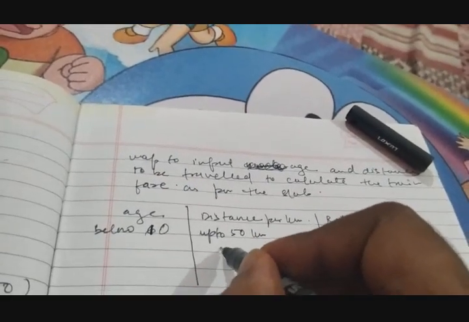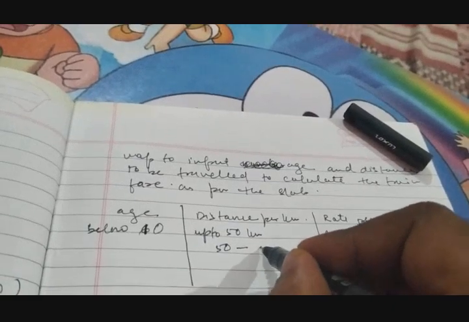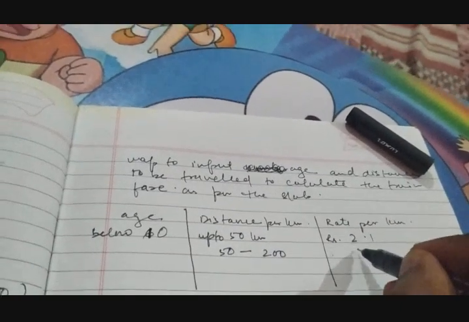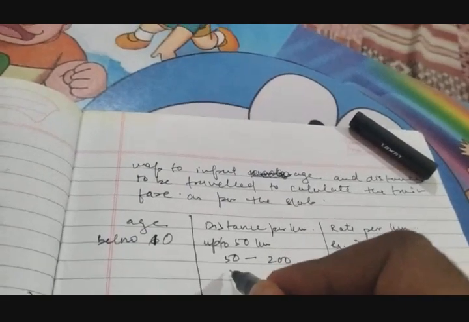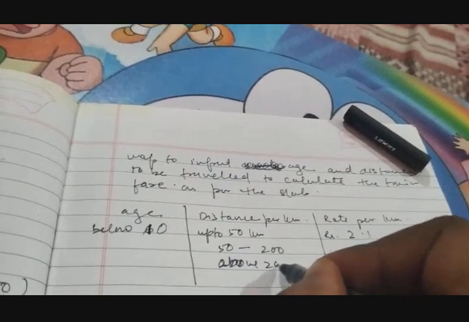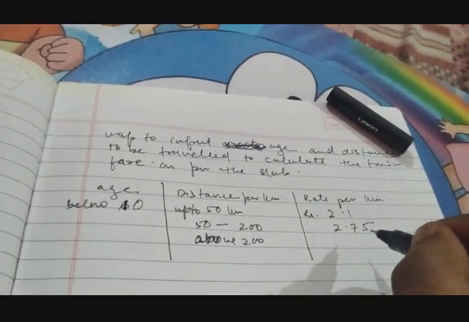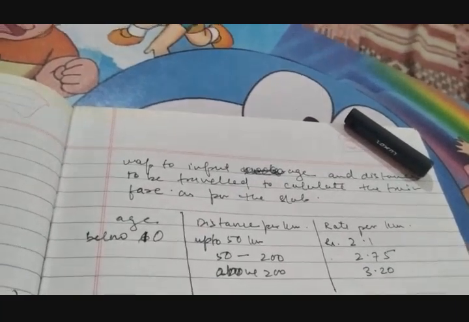If the distance traveled is from 50 to 200 kilometers, then it is 2.75, and if it is above 200 kilometers, then it is 3.20.